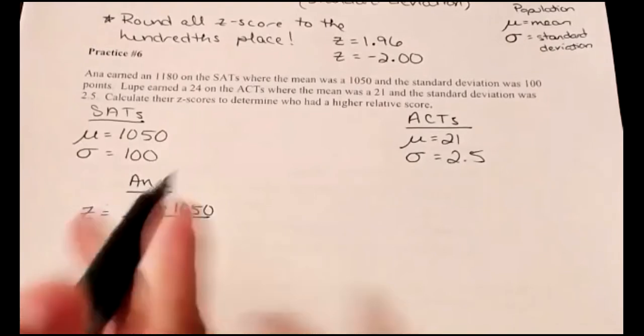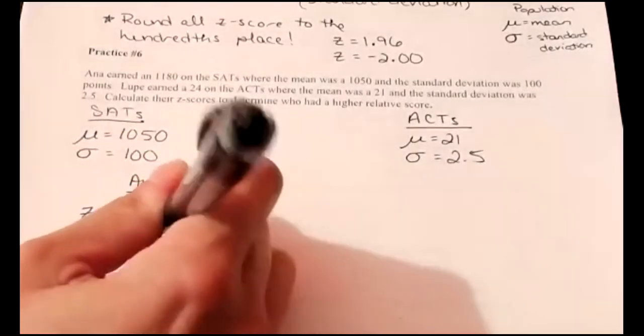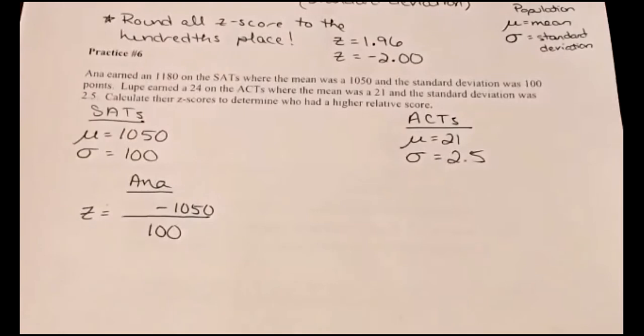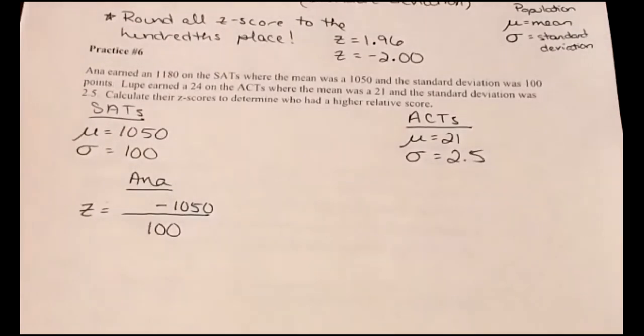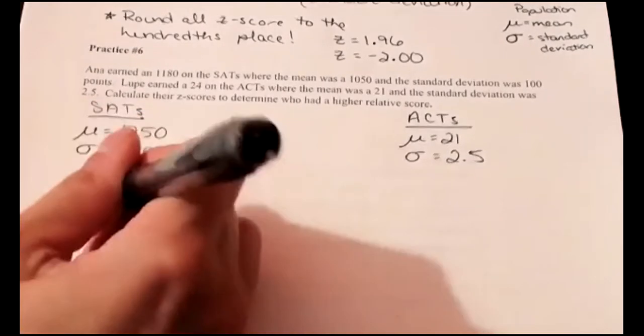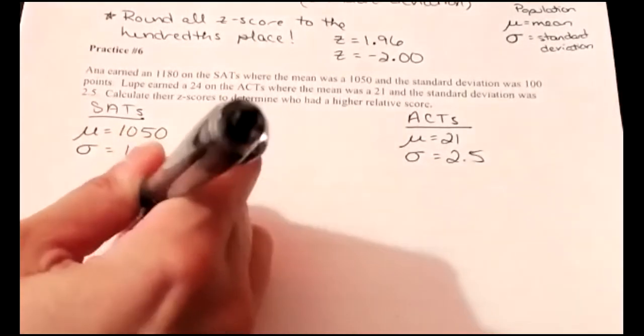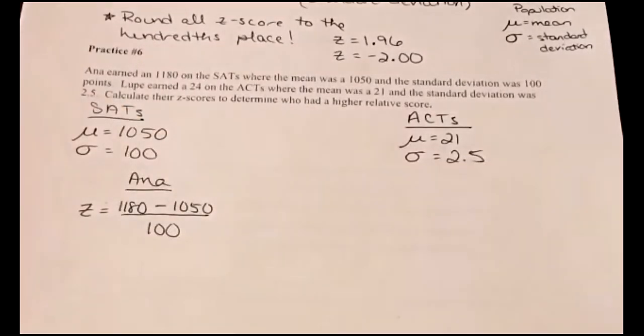And we know that the standard deviation is 100. I like inputting the values that were given and then realizing, oh, so we're told that Anna earned an 1180 on the SATs. That's her actual raw data value. So it's going to be written as 1180, your raw data value minus the mean divided by the standard deviation.